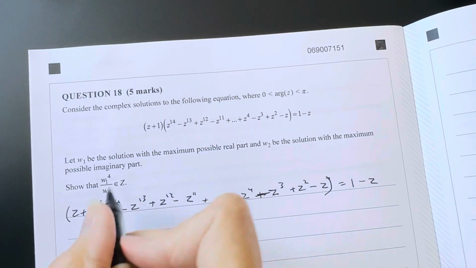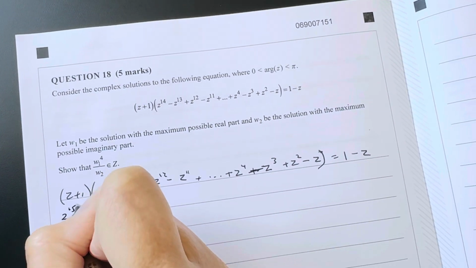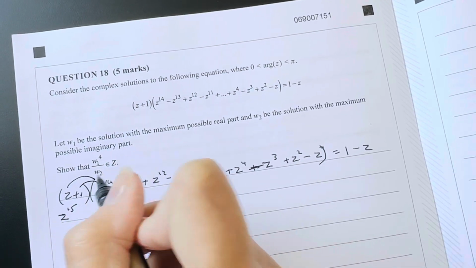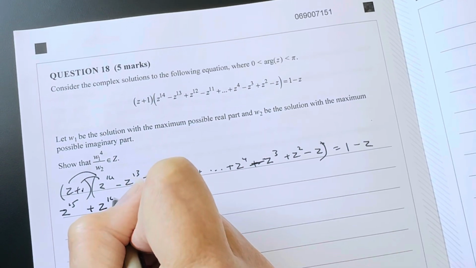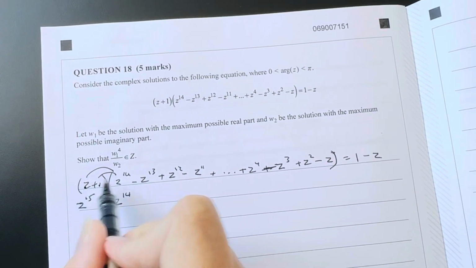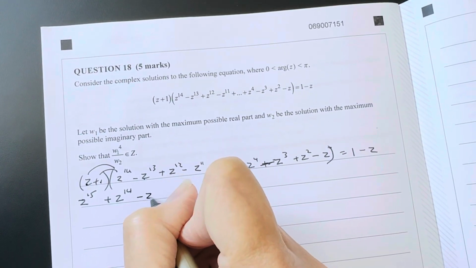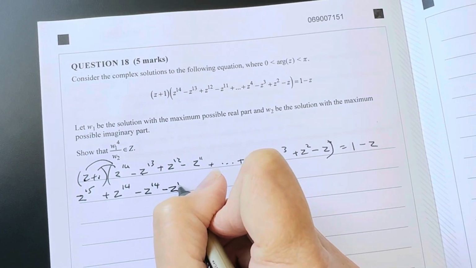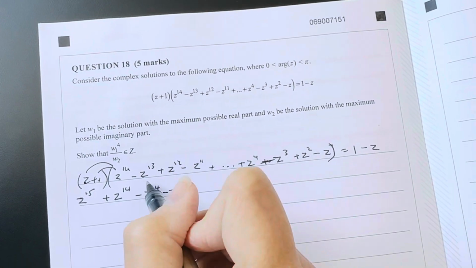When we expand this out, z to the 15, then we do z times that plus 1. That gives me z to the 14. When I expand the next one, I do z times negative z13. That'll be take z14. Take z13, that one.